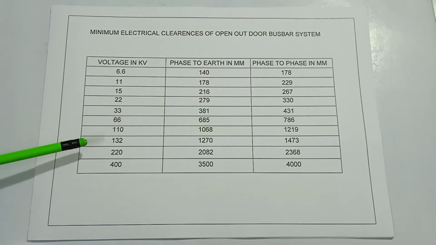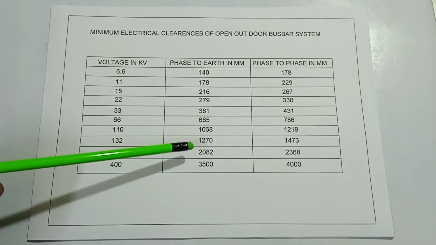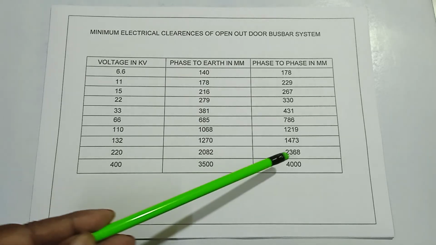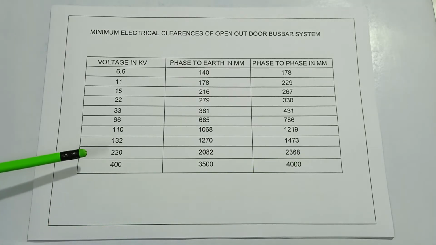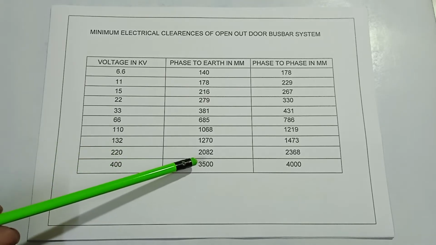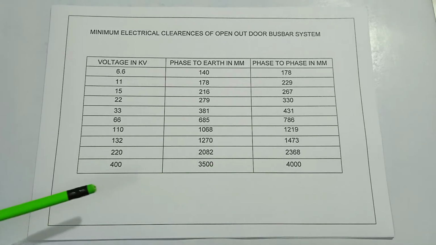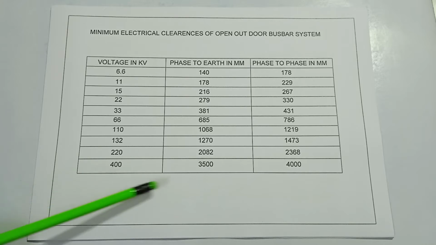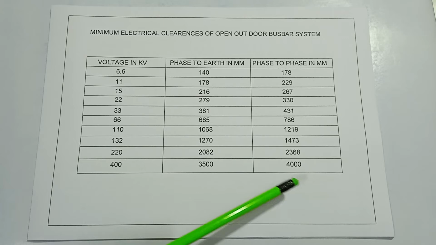And 132 kV 1270 mm and 1473 mm. 220 kV 2082 mm, 2368 mm. And this is 400 kV 3500 mm, and phase to phase 4000 mm. Okay, next.